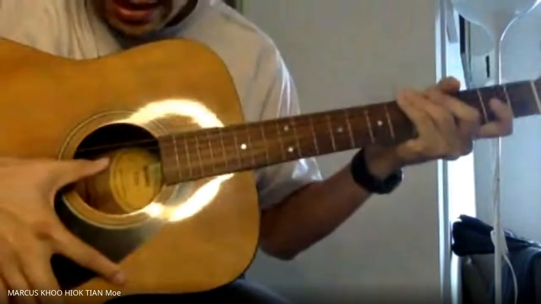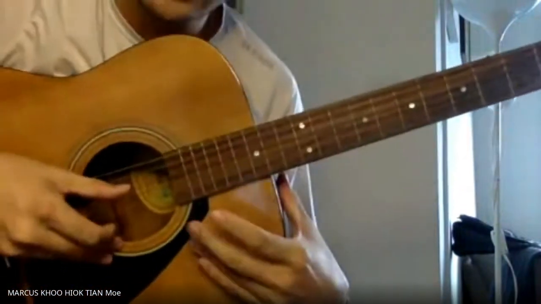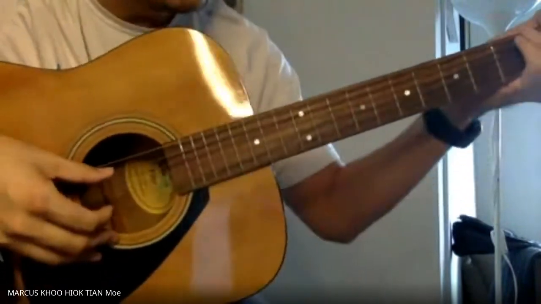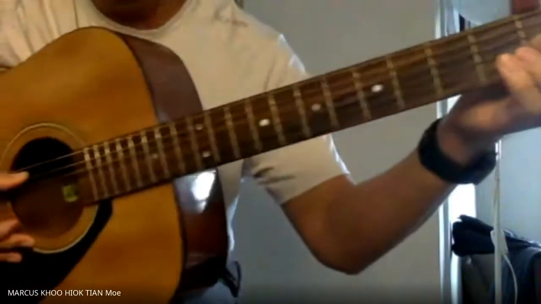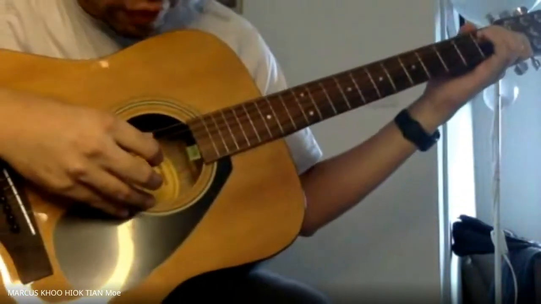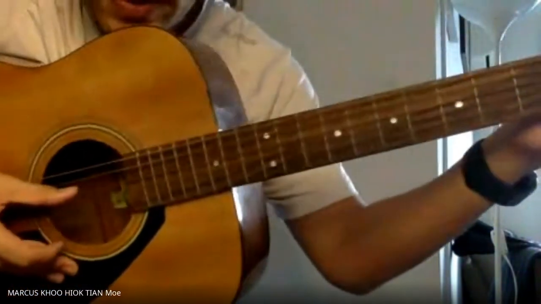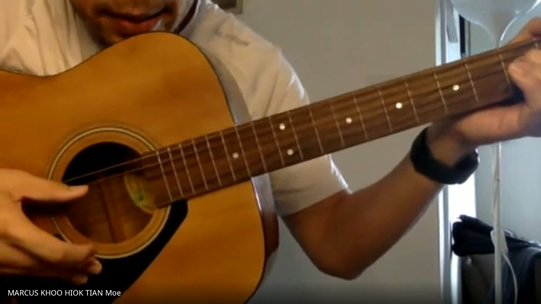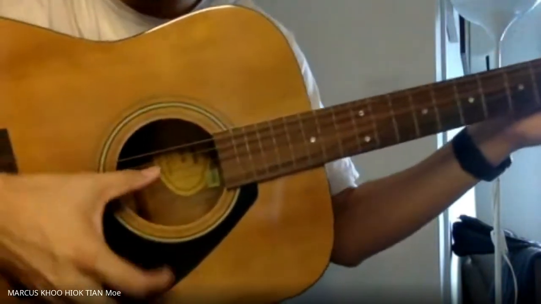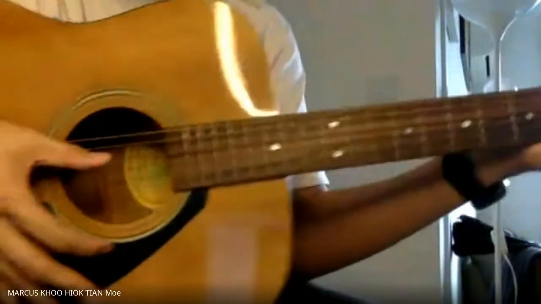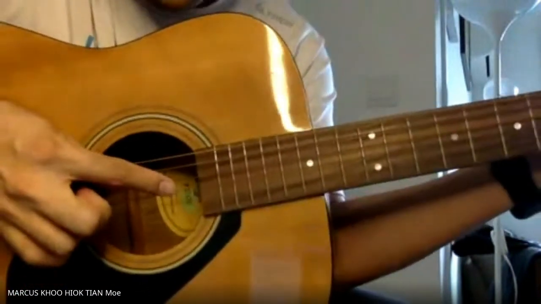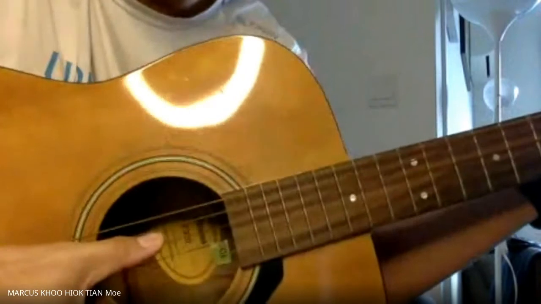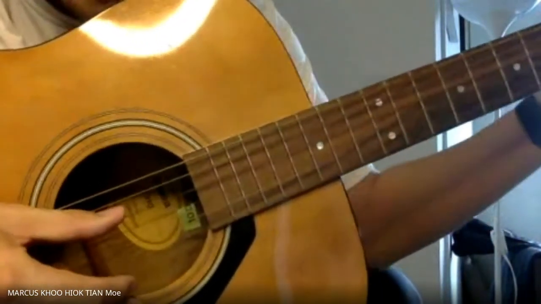But let's say I increase the frequency of the 4th string by pressing on the 4th string on this side. As I play, I'm going to increase the frequency. Now what I want you to notice is, look at this piece of paper as I'm increasing it. Let's see what happens.